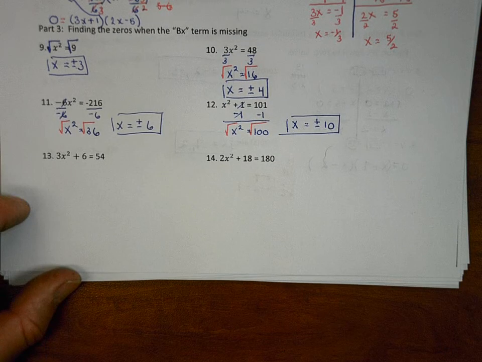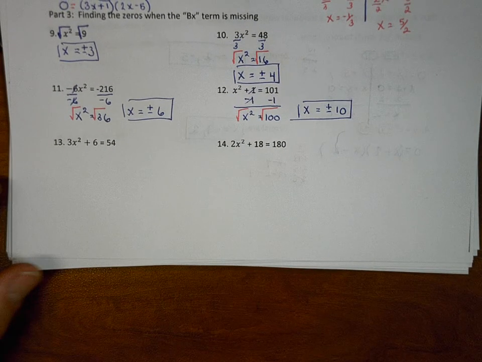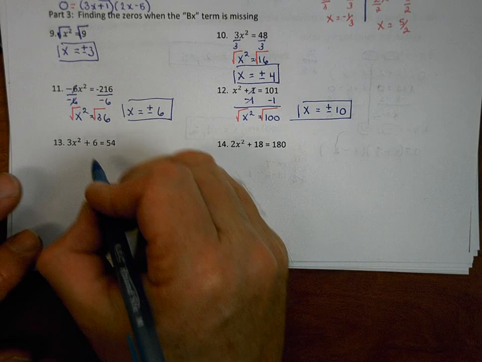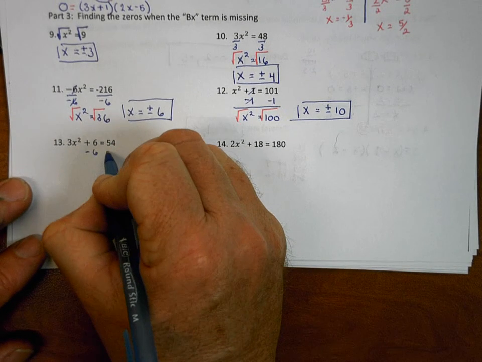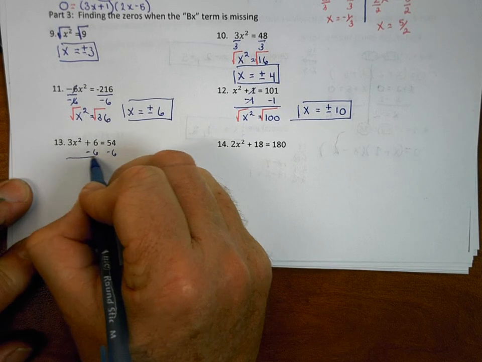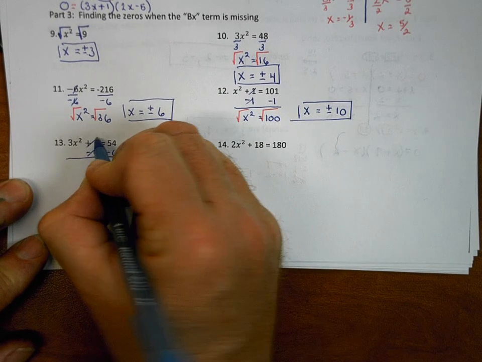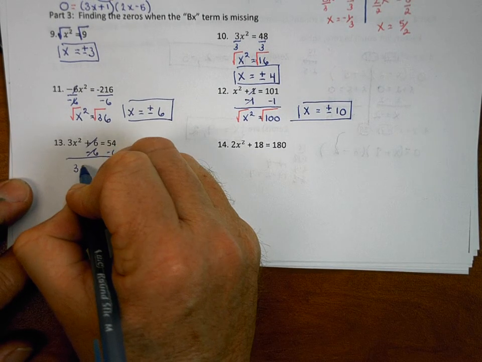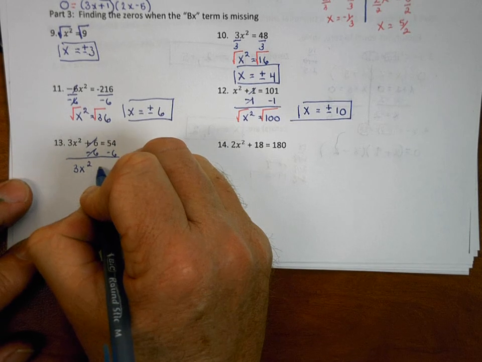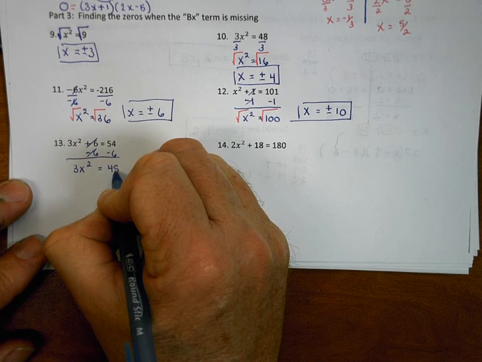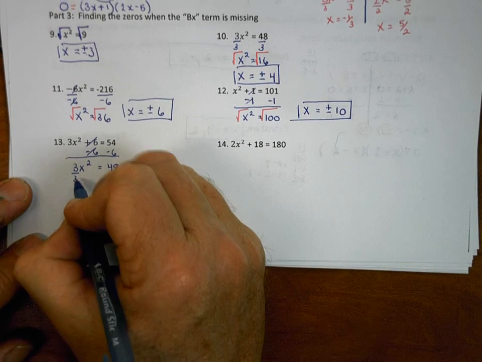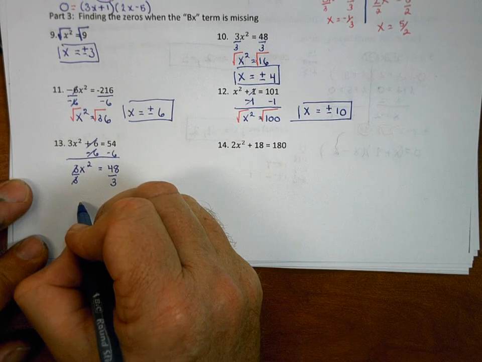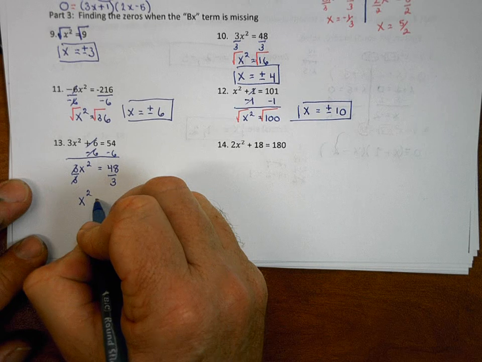All right, number 13, 3x squared plus 6 equals 54. So I'm going to isolate the x. I'm solving for x, so my first step would be to subtract 6. 6's would cancel. I now have the equation 3x squared is equal to 48. Then I'm going to divide both sides of the equation by 3. That would cancel out the 3's, and I would get x squared is equal to 16.